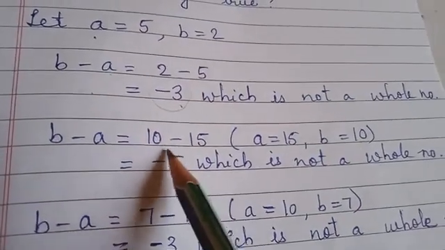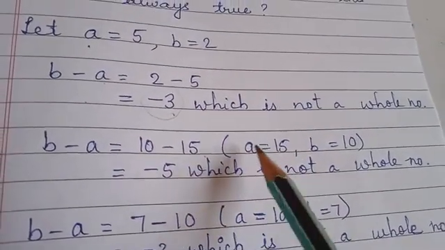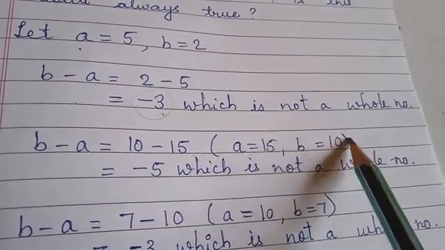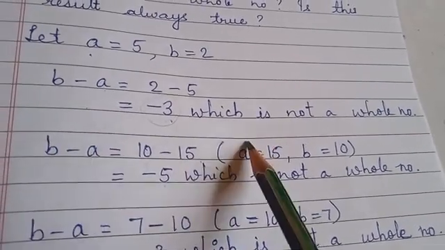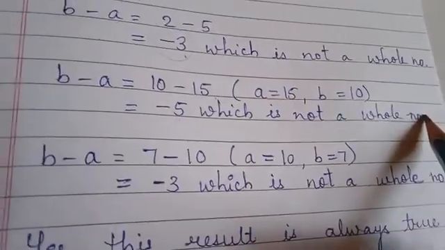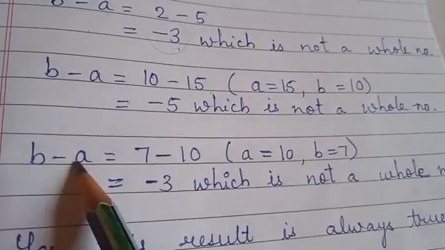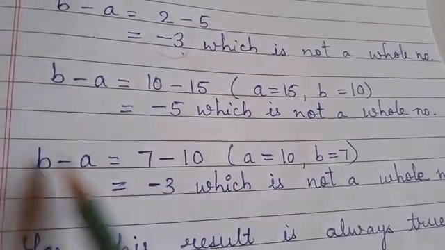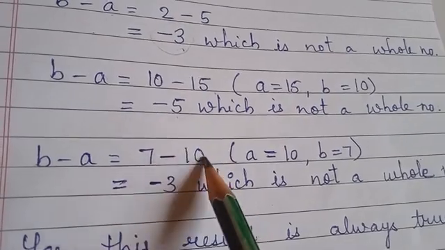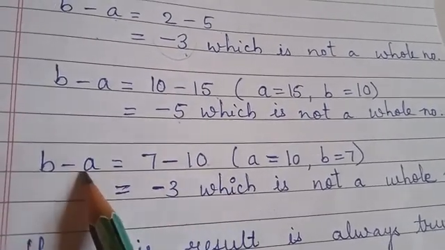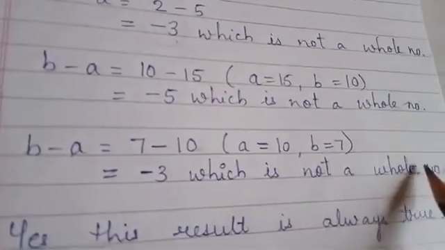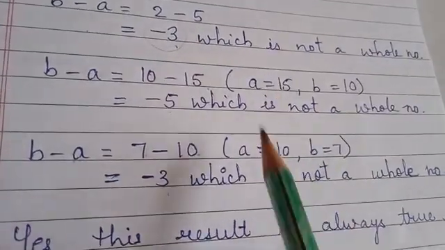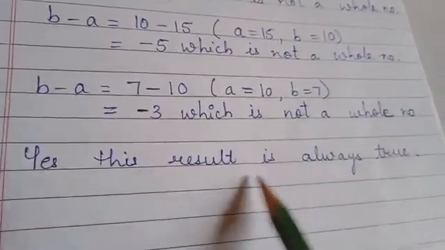Next example: a is 15 and b is 10. So b minus a is 10 minus 15, which is minus 5, again not a whole number. Next, b minus a is equal to 7 minus 10. The value of b is 7 and the value of a is 10, as a should be greater than b. So 7 minus 10 is minus 3, which is again not a whole number. We have tried 3 times and the results were the same. Yes, this result is always true.